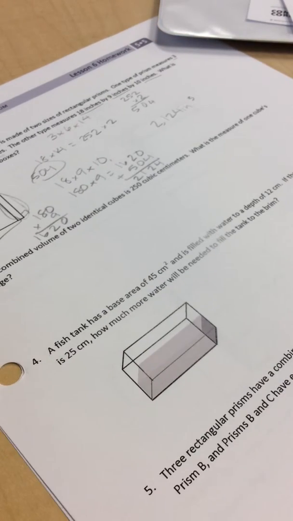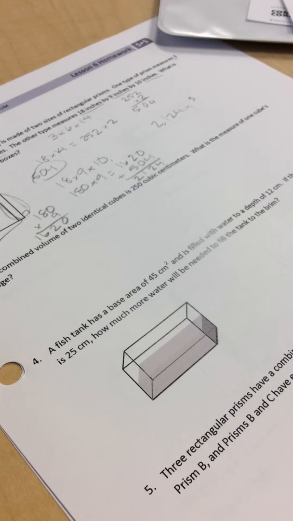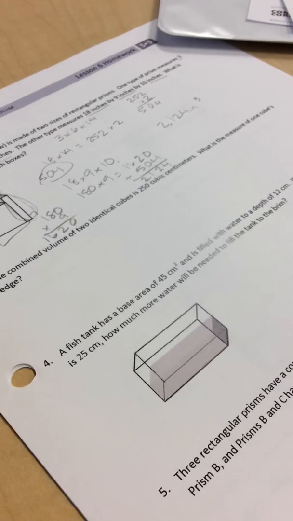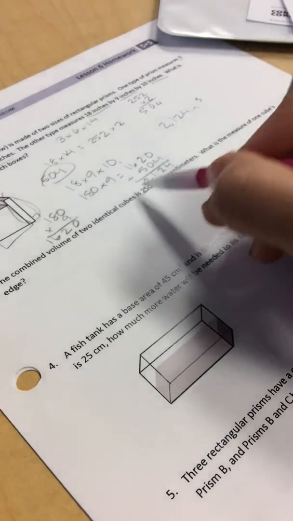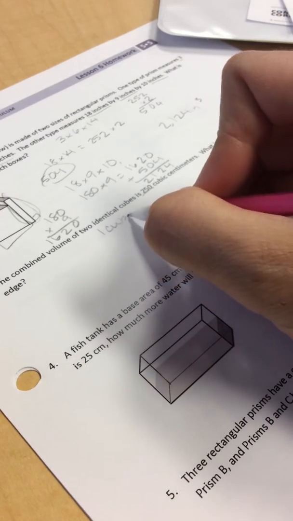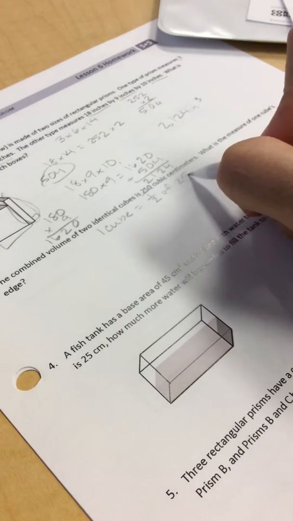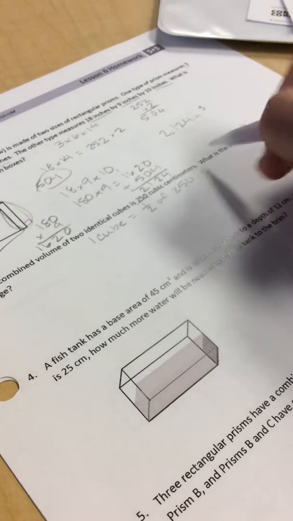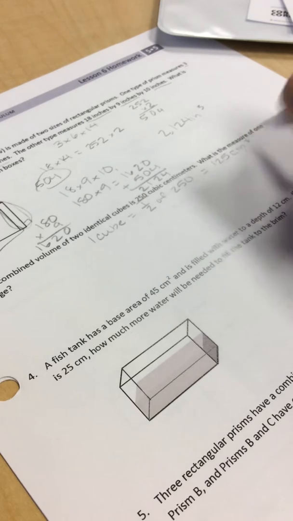And then I'll just do this next one. The combined volume of two identical cubes is 250 cubic centimeters. What is the measure of one cube's edge? So we know that if we have two cubes that are 250 cubic centimeters, one cube would be half of 250. We know that half of 250 is 125 centimeters cubed.